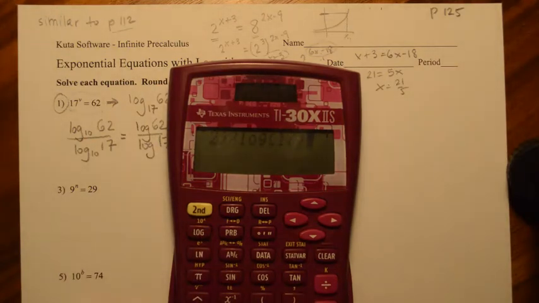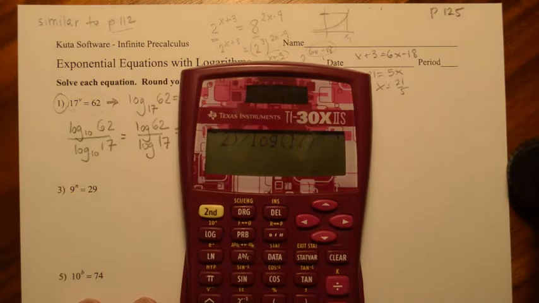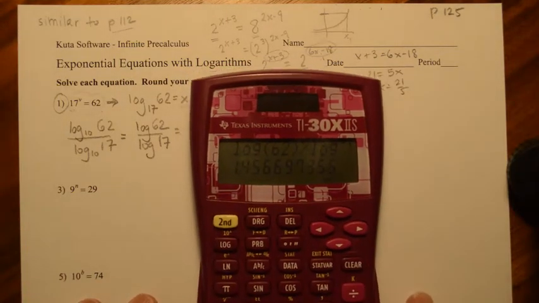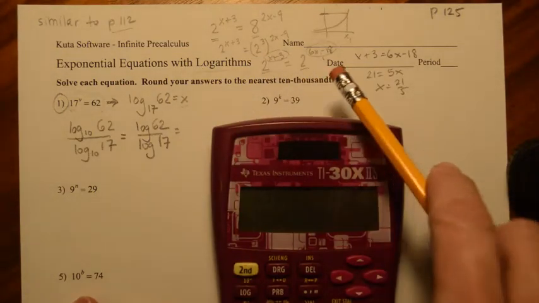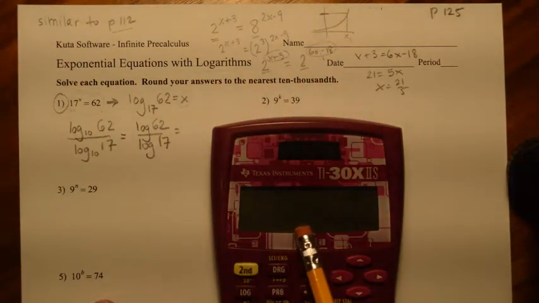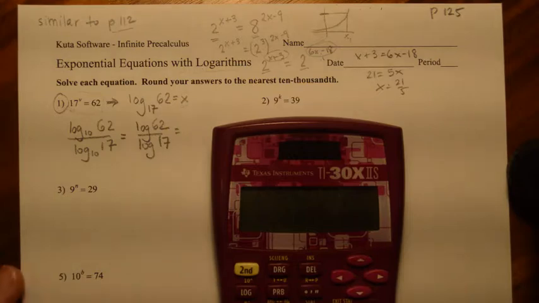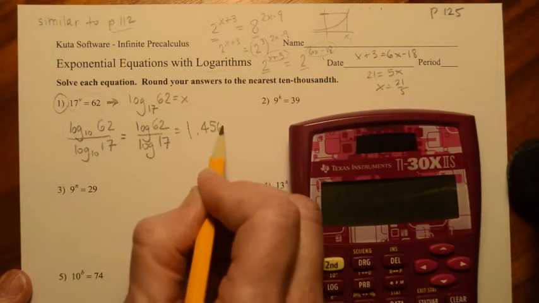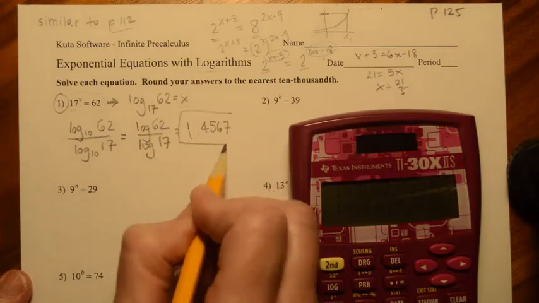And again, I think it's somewhere between 1 and 2, much closer to 1 than 2. Yeah, and it's 1.4566. This says round to the nearest 10,000th. So we're actually going to go to the fourth place and round one more. So 1.4567 is our answer.